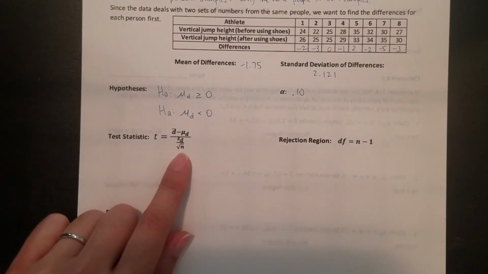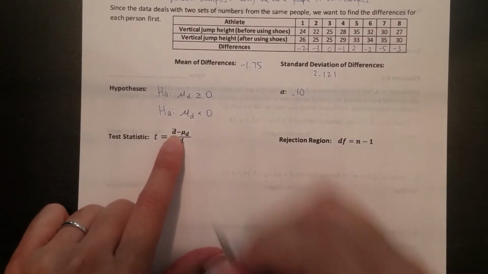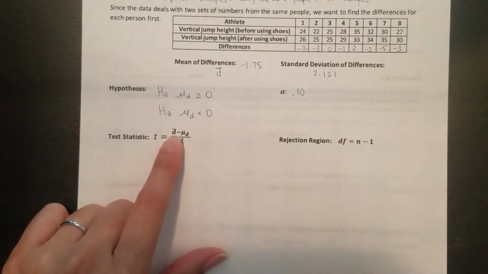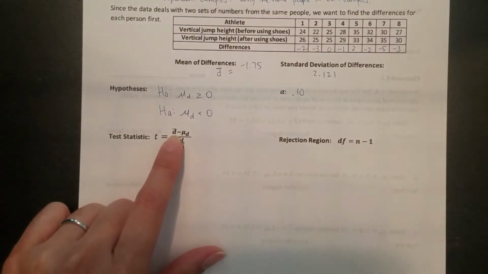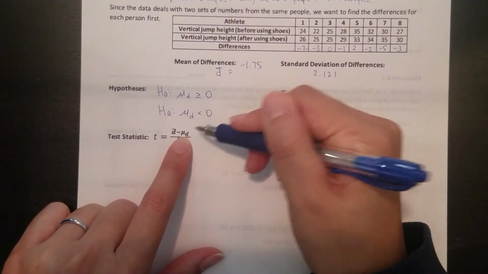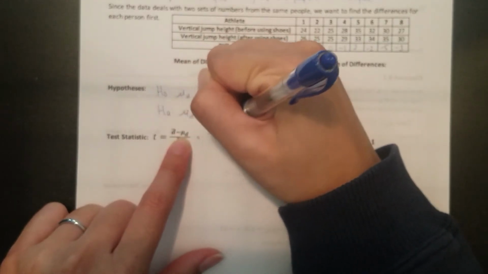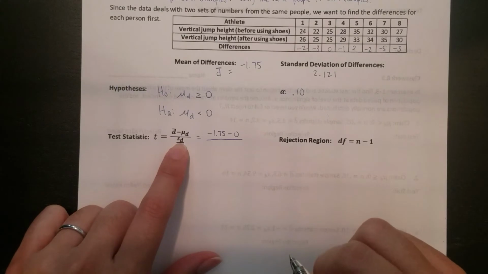And then our test statistic is going to look like this. This d-bar, the d with a line on top, stands for the mean of your differences. So we got negative 1.75 for that. The mean of the differences, mu d, would be our number that we used here. It's usually going to be 0. And then on the bottom we have s_d.